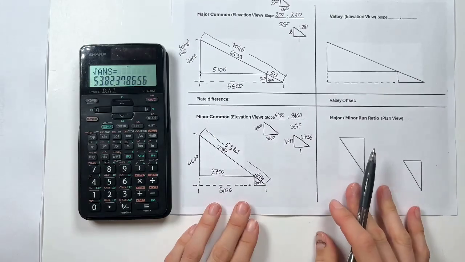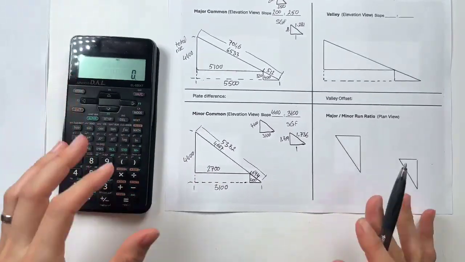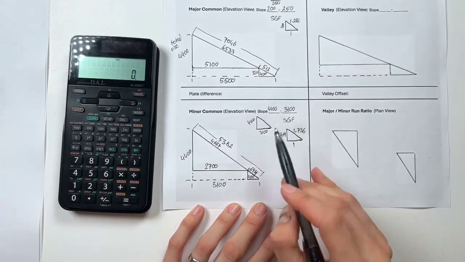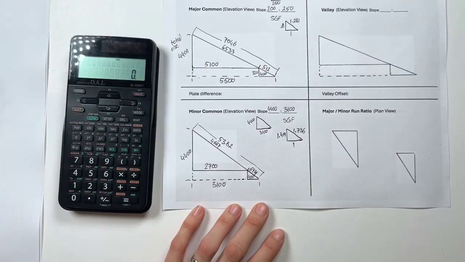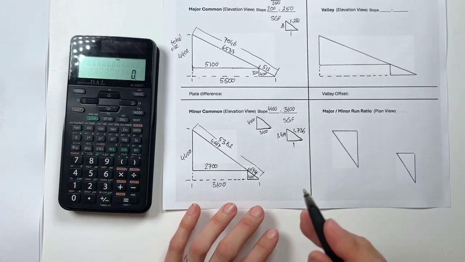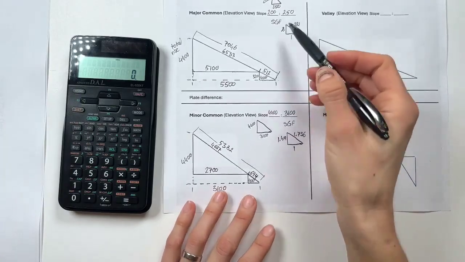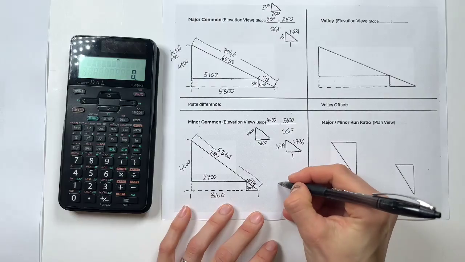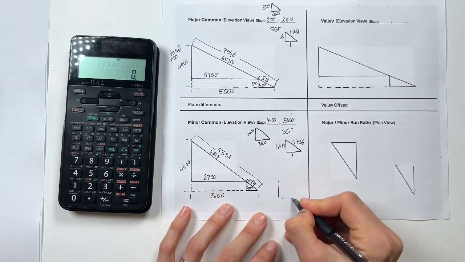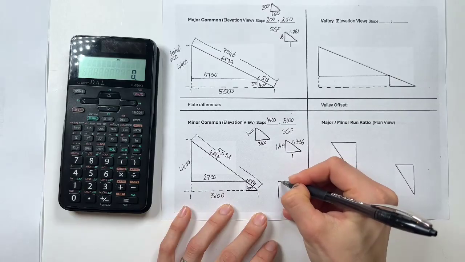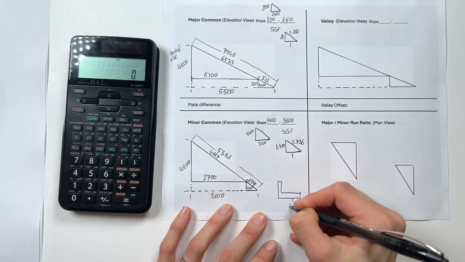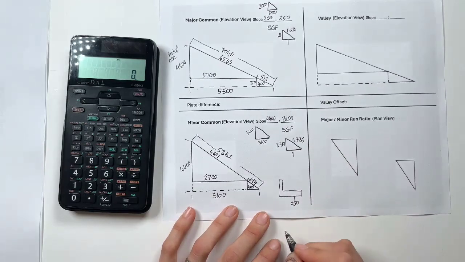So in the shop or at work, you might have to actually go and lay out a minor common rafter. 4,400 and 3,100 is going to be really difficult to locate on your framing square. So if we wanted to use that same something to 250, because that is the common way to lay out roof rafters, we want 250 on the run side.